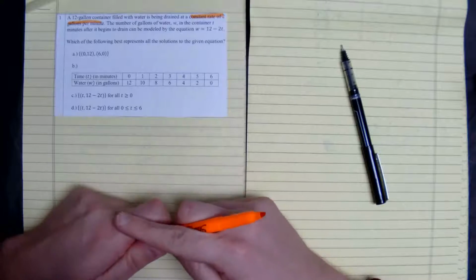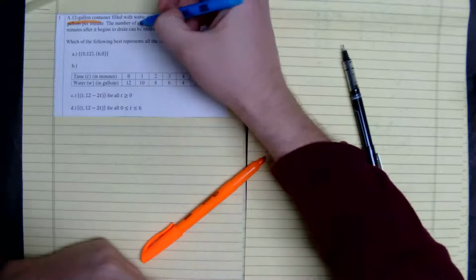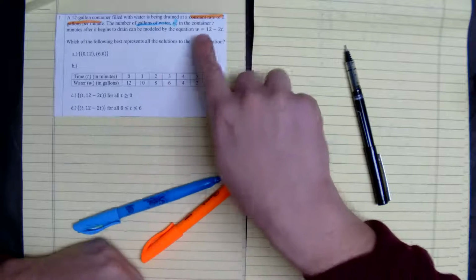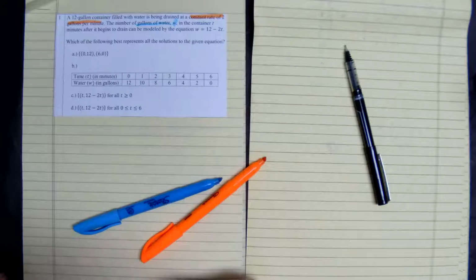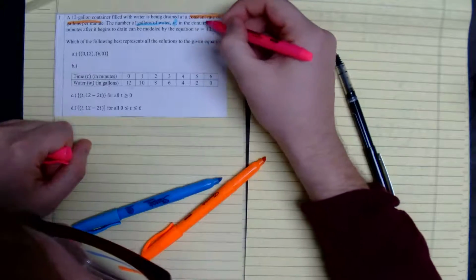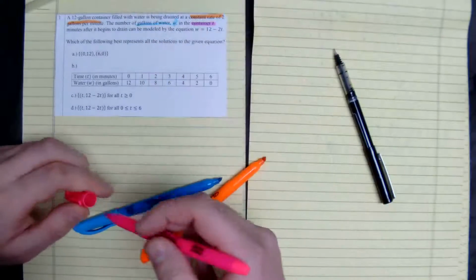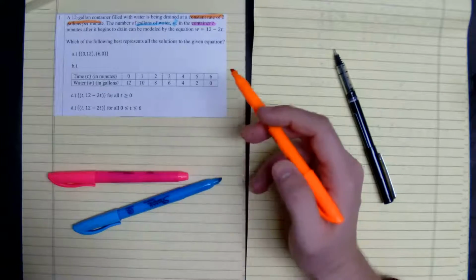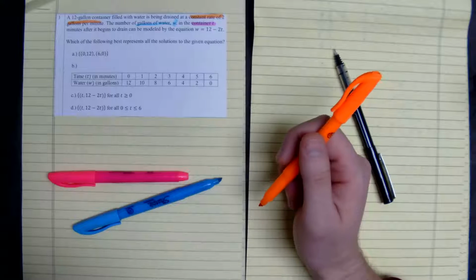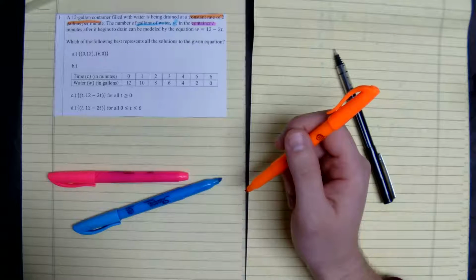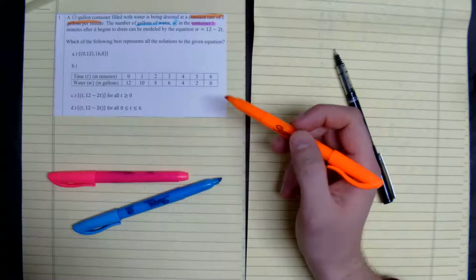The number of gallons of water, W, in the container, T minutes after it begins draining, can be modeled by the equation W is equal to 12 minus 2T. Which of the following best represents all the solutions to the given equation?